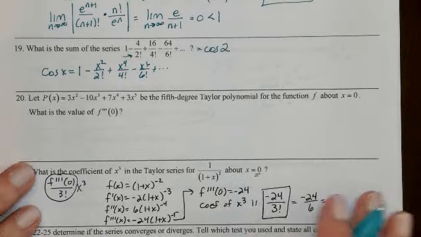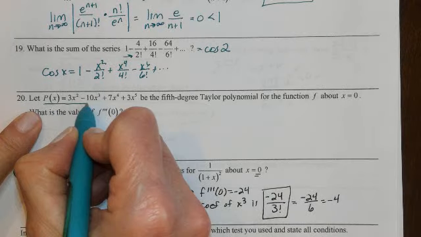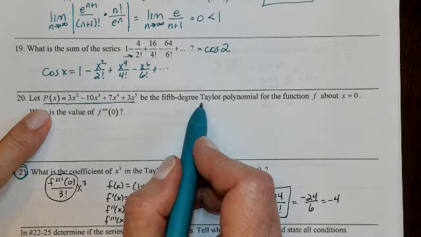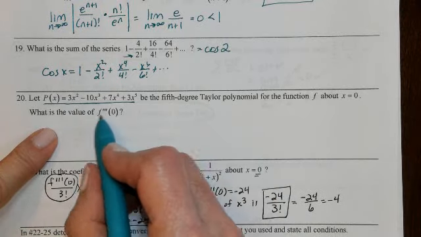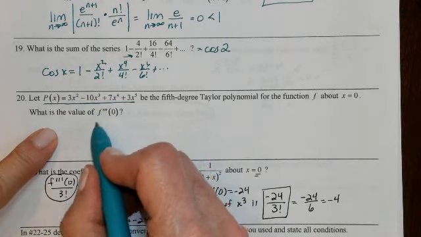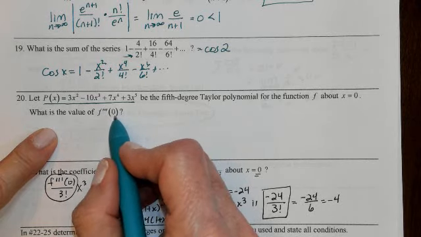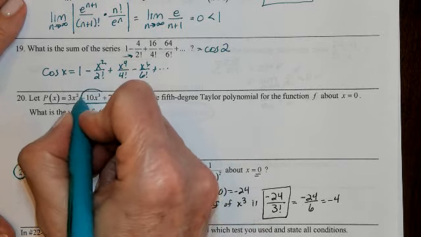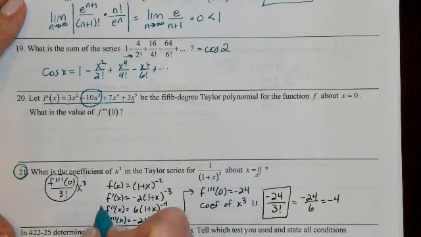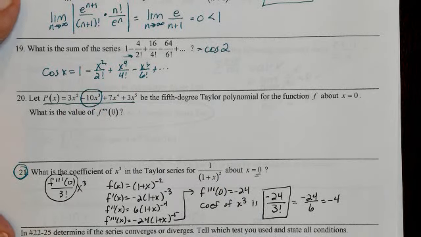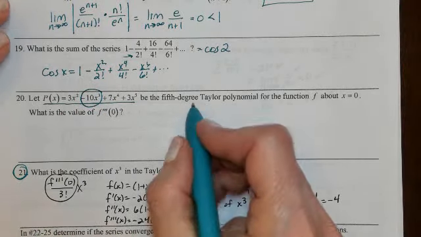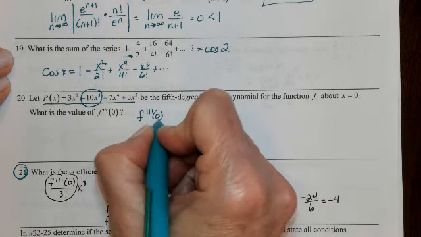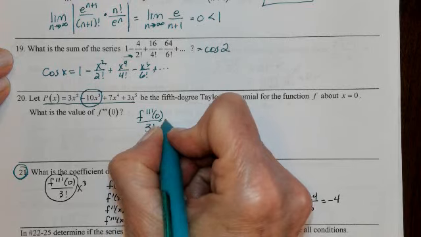Number 20. Here is a 5th degree Taylor polynomial. What is the value of the third derivative of f at 0? The third derivative is associated with this x cubed term. Any x cubed term for a 5th degree Taylor polynomial centered at 0 will be the third derivative divided by 3 factorial, times x cubed.